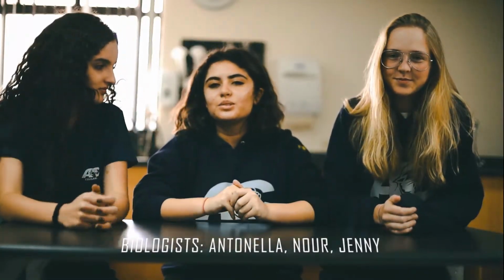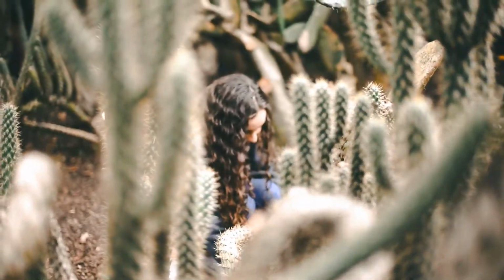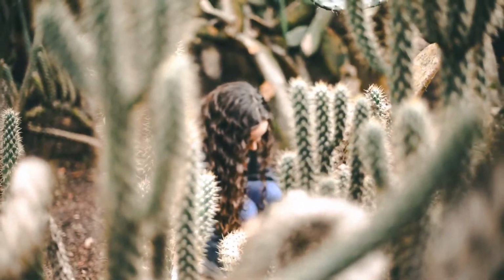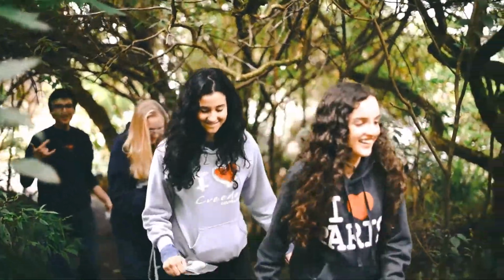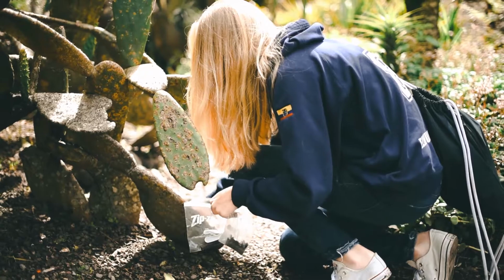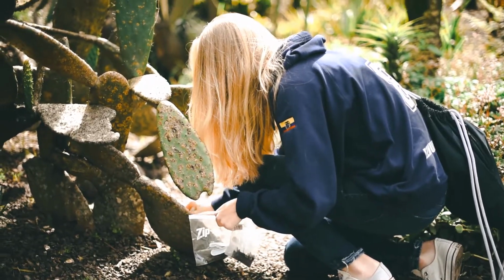What we decided to investigate was the water content in two different biomes, the cloud forest and the desert biome. So what we did in the botanical gardens is that we went out, and in those biomes we sought out 5 different locations where the soil was around the same but not necessarily exactly the same. So we got 5 different samples from the cloud forest and the desert, and we took them back to school.